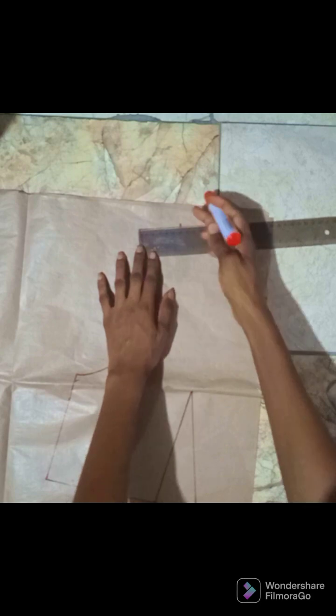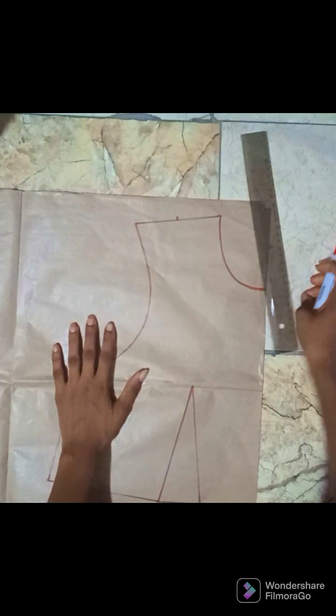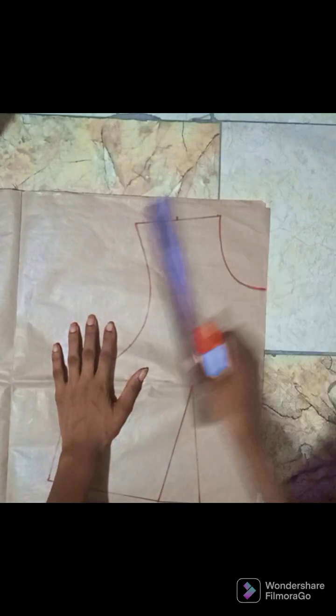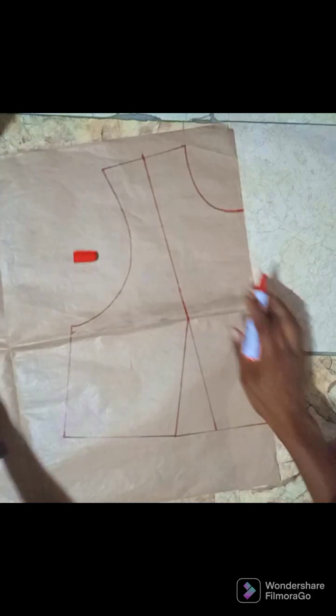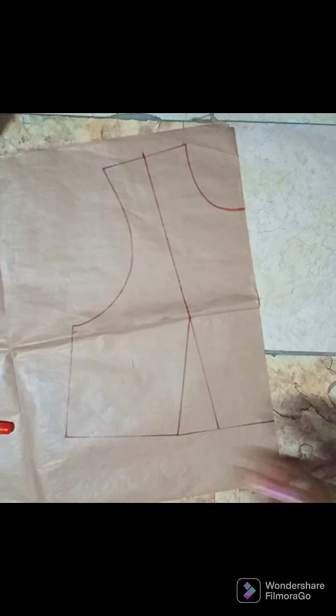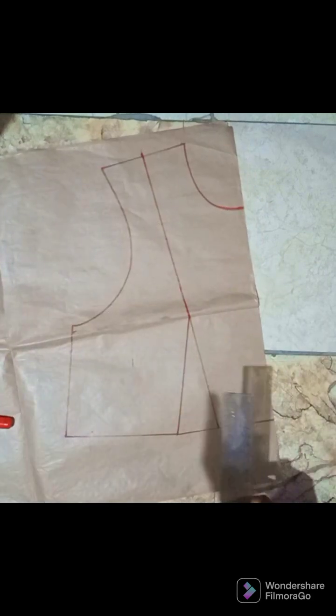I am using centimeters, and my midpoint is 6 centimeters, but if you are using inches, you just find the midpoint of it and you mark it out. After that, I connect the midpoint to the bust point.